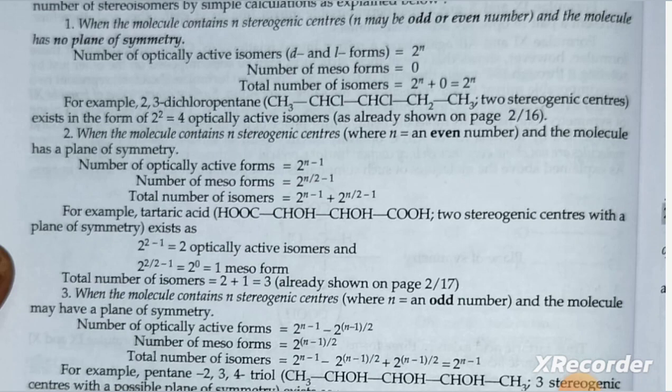Second, when the molecule contains n stereogenic centers, where n is an even number, and the molecule has a plane of symmetry, the number of optically active forms is equal to 2^(n-1), the number of meso forms is equal to 2^(n/2-1), and the total number of isomers is equal to 2^(n-1) plus 2^(n/2-1).